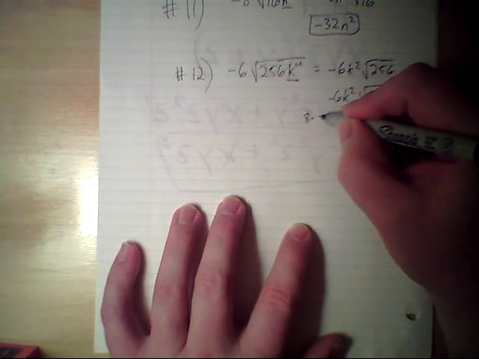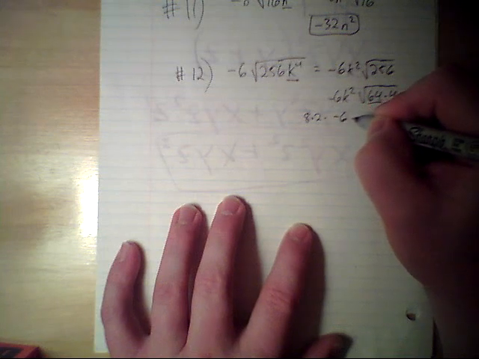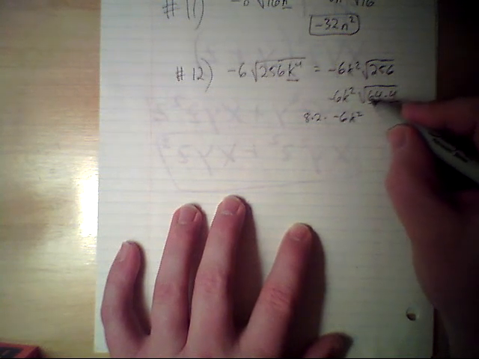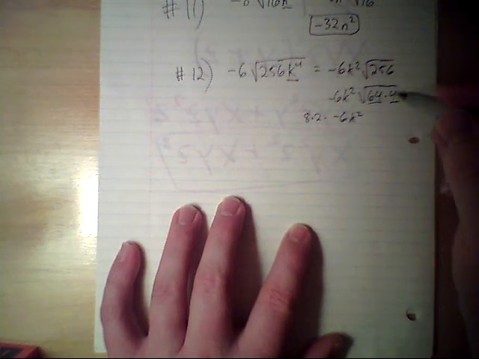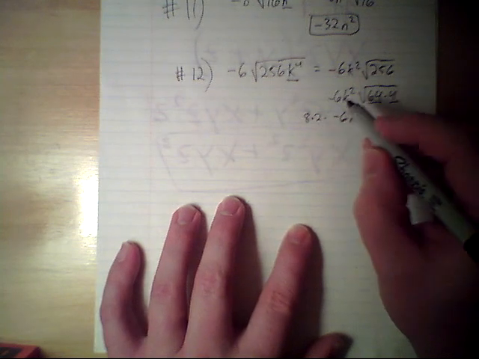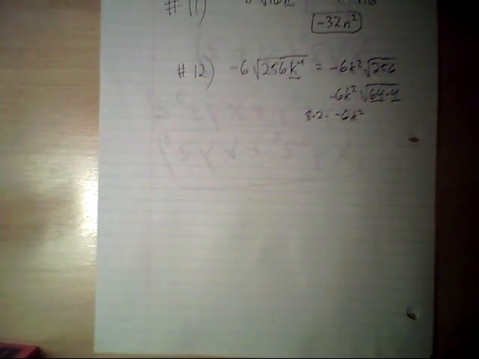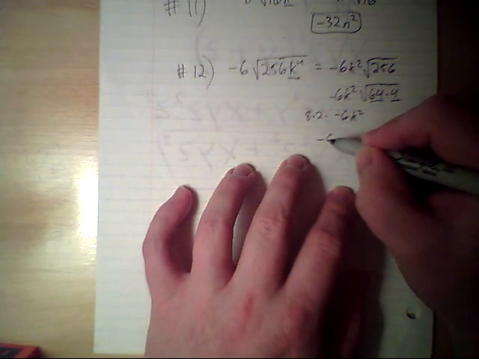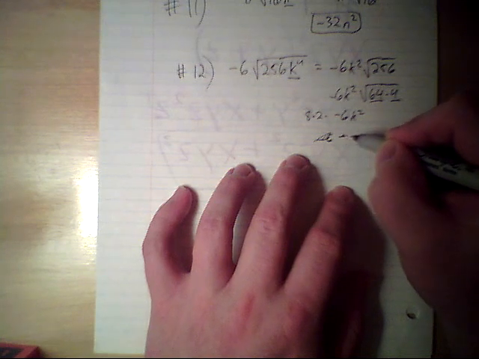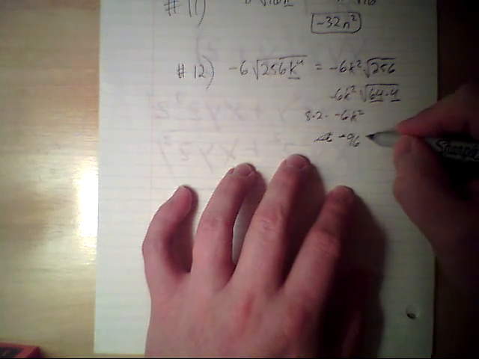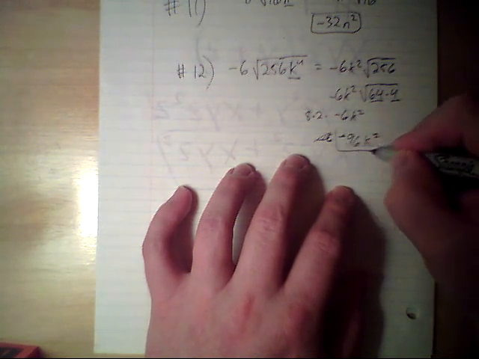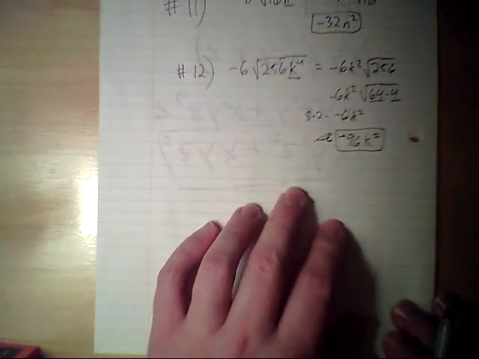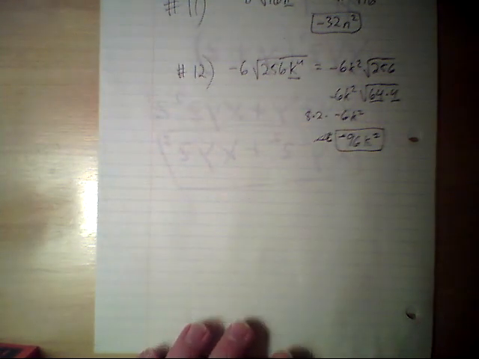So it's going to be 8 times 2 times negative 6k squared. And then there's only 1 left in the radical, so it goes away. 8 times 2 is 16. 16 times negative 6 is negative 96. So this ends up at negative 96k squared. So that ended up being a perfect square, which is fantastic.